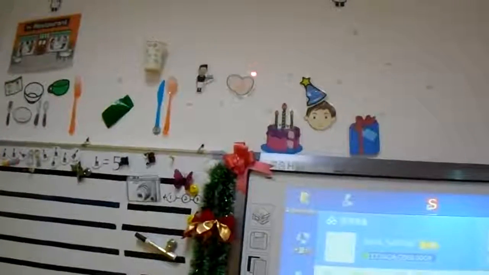I have eggs over here a second time because eggs is something that you eat, and so that goes with the restaurant theme. So sometimes I will print something out and laminate it more than once because it connects well with a different theme.